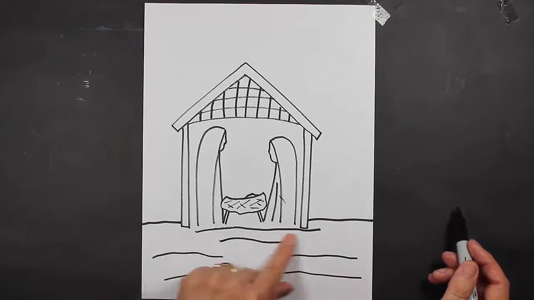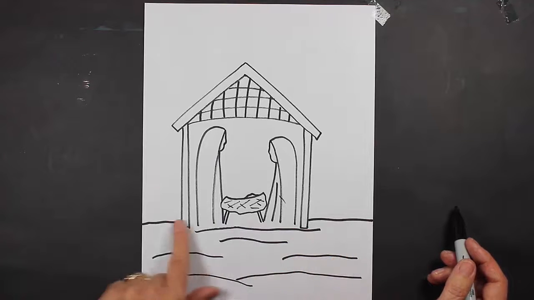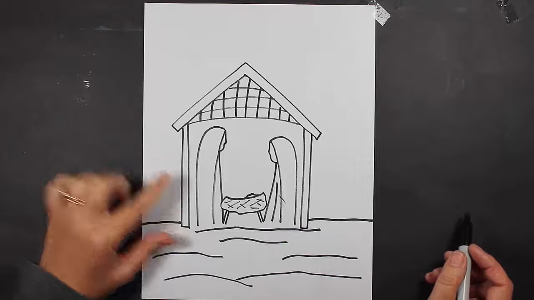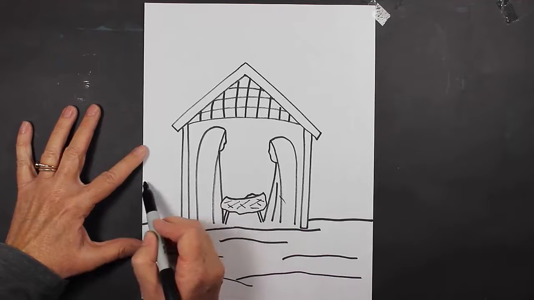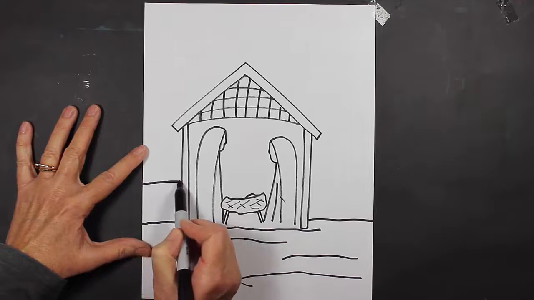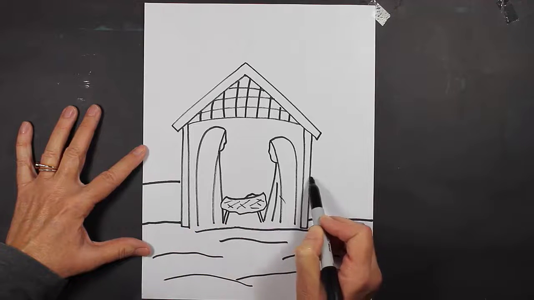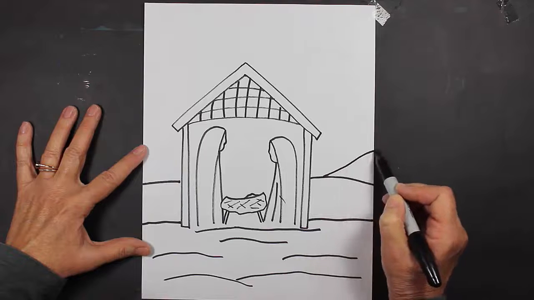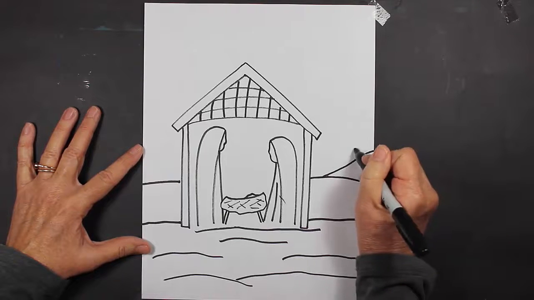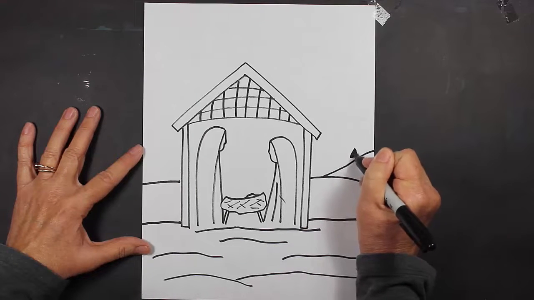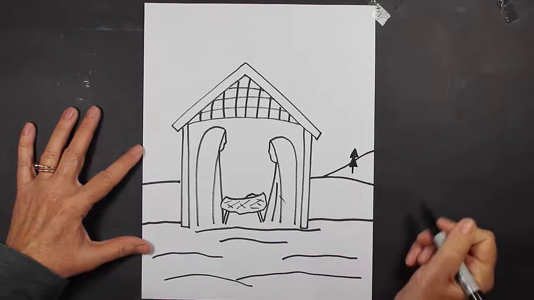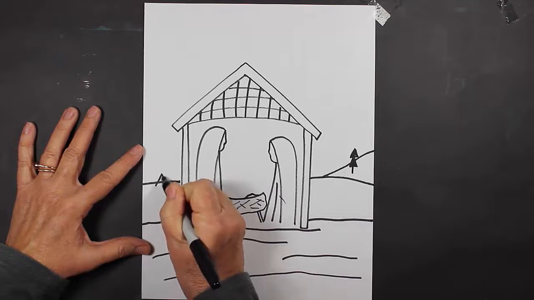So just make your lines going across and make sure that you don't make them super straight because we want them to look like snow. In the background, you're going to make some more lines coming out and then going across, maybe even a little hill here in the back. If you'd like to make a few trees, go ahead and do so, but if you don't want to do this part, that's okay. Maybe I'll make another one right here.